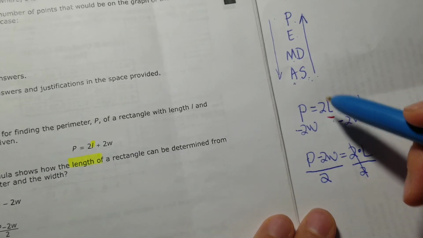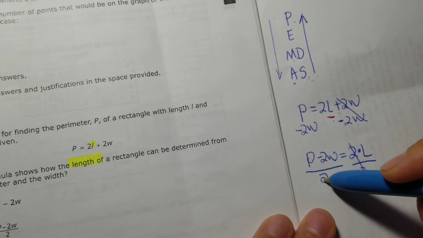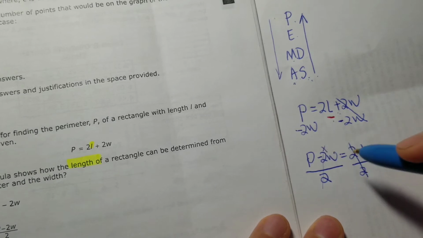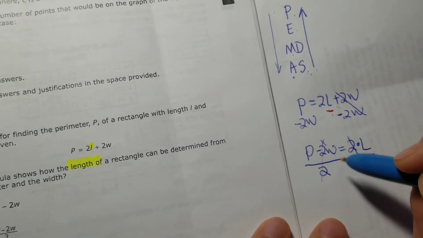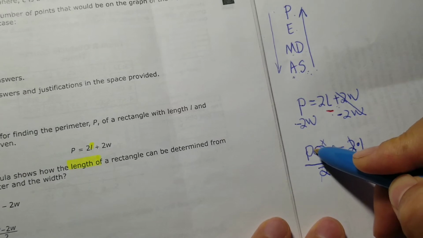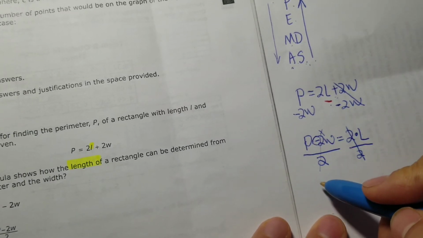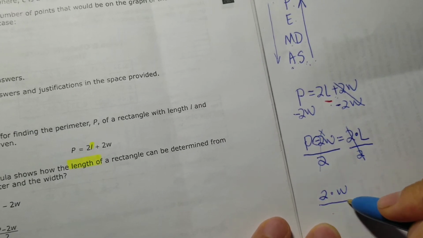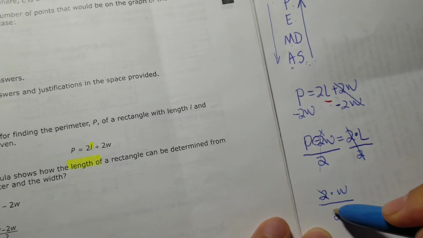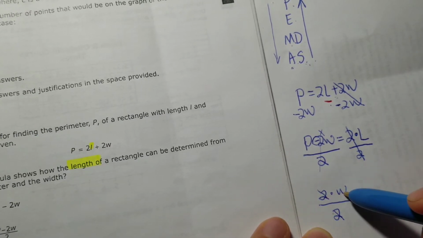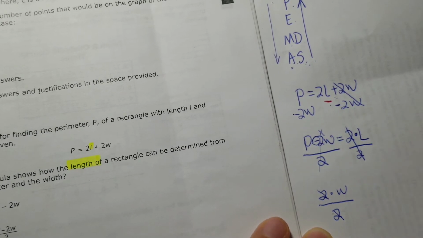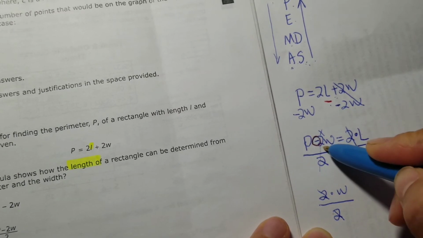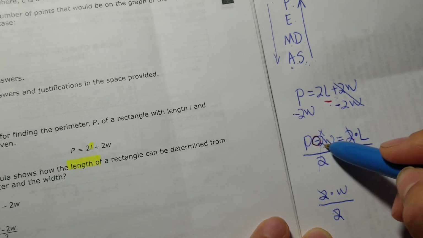And every year some students get confused. 2 is here, 2 is here. Can I just cancel them? No, you cannot, because they are not common factors. Why? Because you have a subtraction here. Factors only get involved for multiplication. For example, if you have 2 times W over 2, of course you can cancel the common factor because they're multiplying together. However, when you have a subtraction sign here, this 2 is not your common factor. You must keep it here.